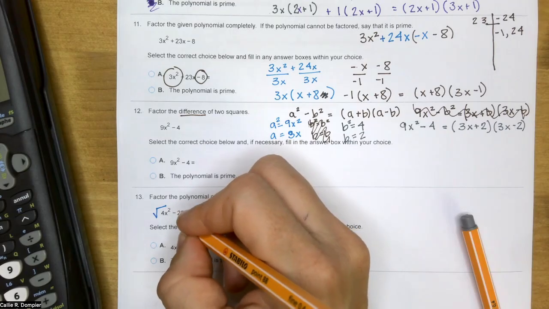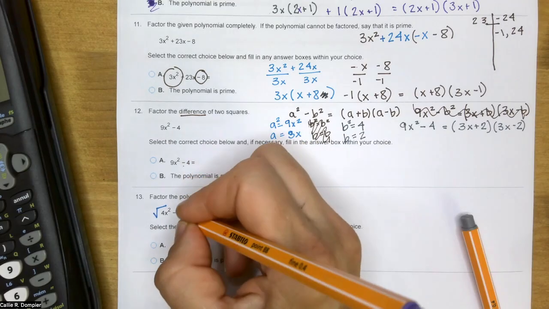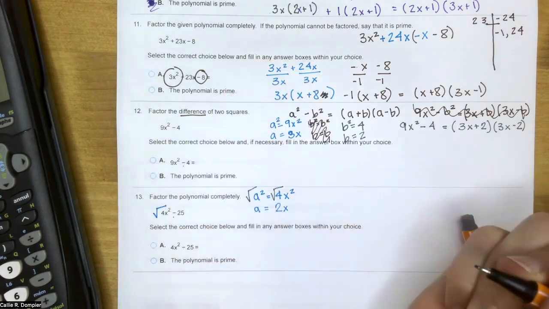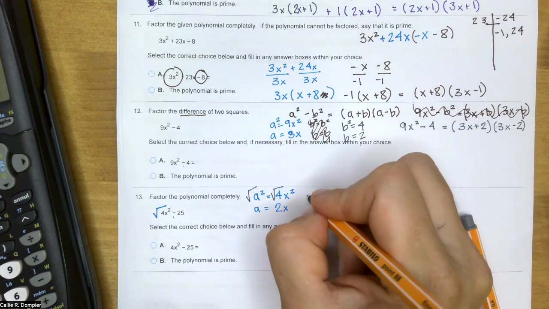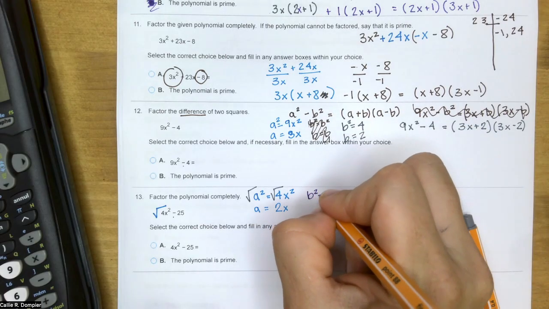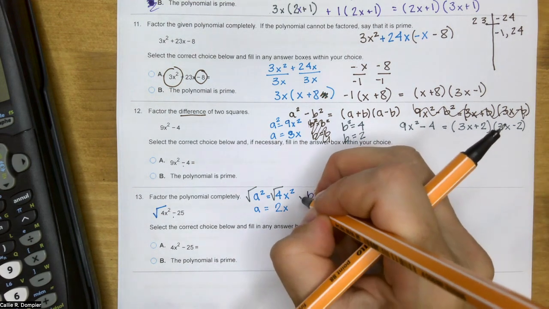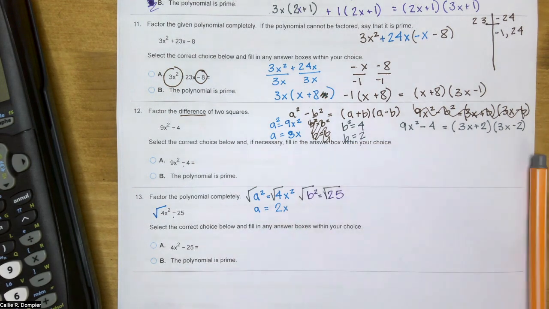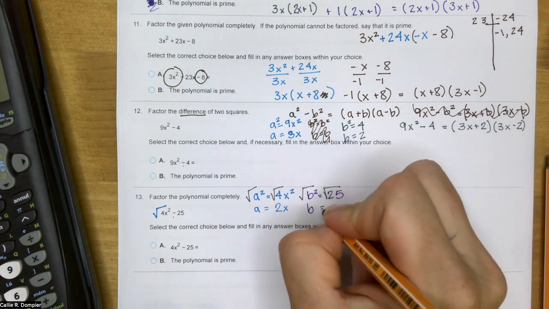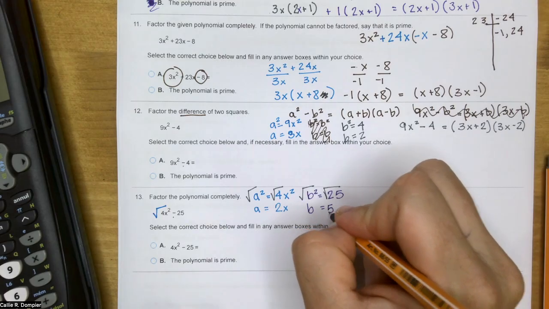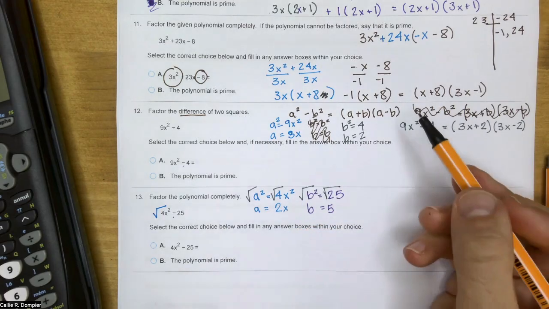And then we have minus 25, but remember the minus is part of the difference. So we don't say negative 25, we just say that b squared is the positive 25. We take the square root of both of those. The square root of b squared is b, and then the square root of 25 is 5. Good. So we'll use that same formula.